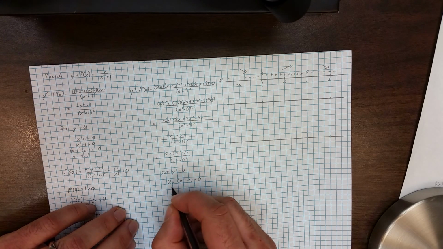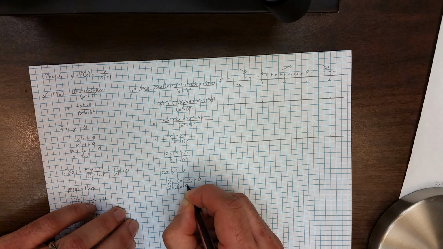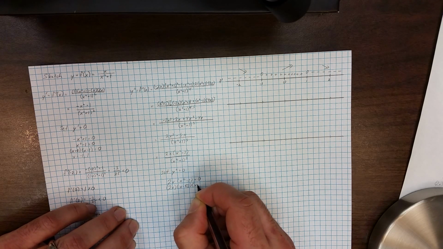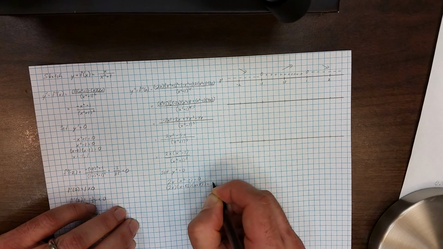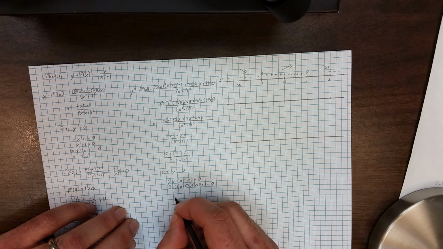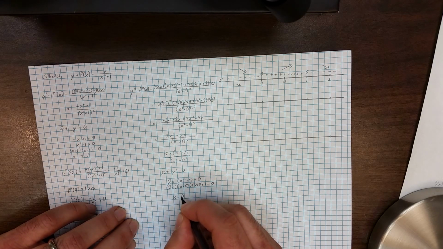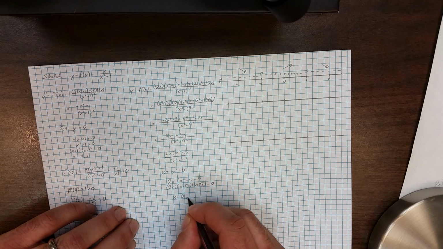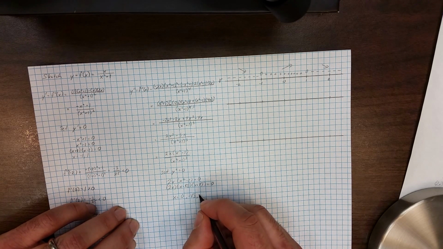And I can factor the x squared minus 3, so 2x times x minus root 3 times x plus root 3 equals 0. So x equals 0, negative root 3 from that, and plus root 3 from there.